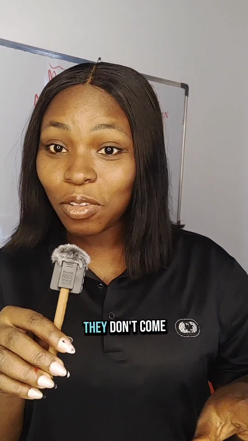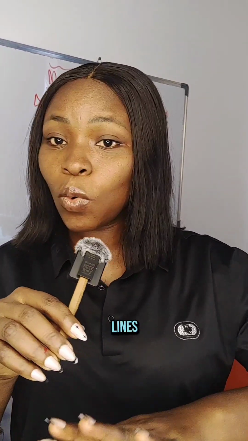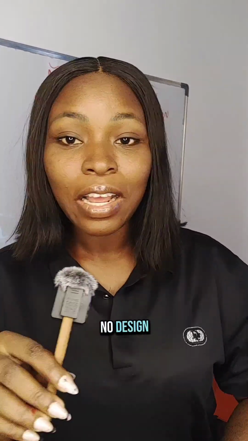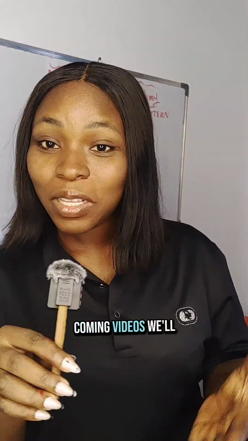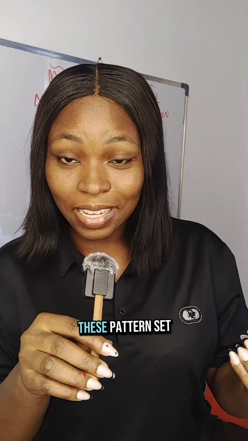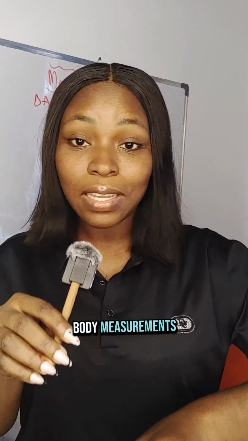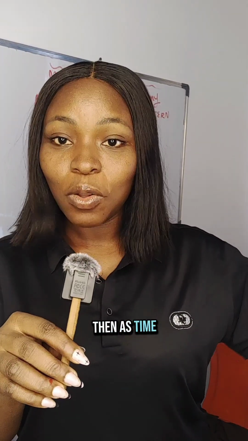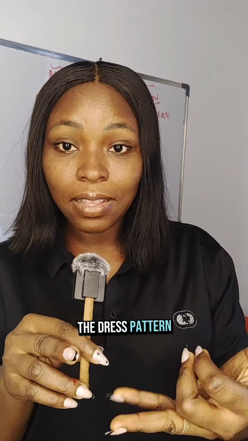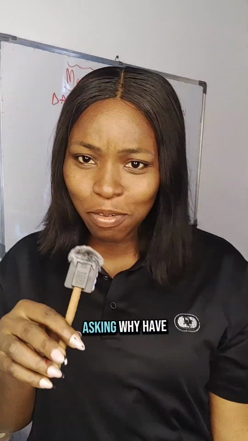Now, these pattern sets, they don't come with any slash lines, no seam allowances, no design, nothing exaggerated. It is just plain pattern sets. And in the coming videos, we'll be talking about how to draft these pattern sets using your own body measurements or that of your client or your model or even your mannequin, whichever you want to use to draft the basic pattern so that you can learn from them. We're going to be talking about these 5 basic pattern sets first. Then as time goes on, we can move into other pattern sets, which are that of the dress pattern and the trouser pattern.